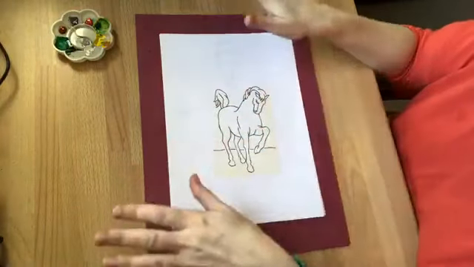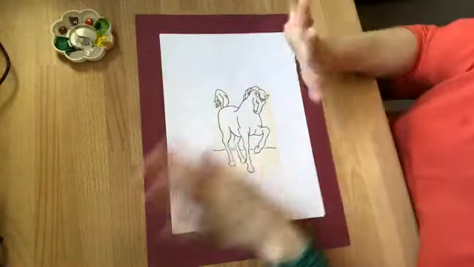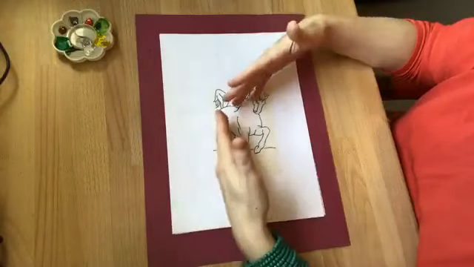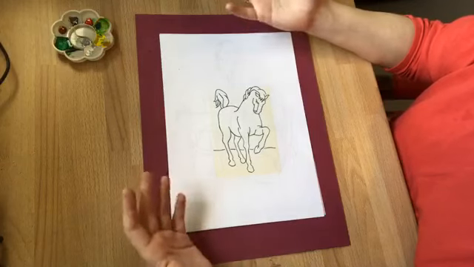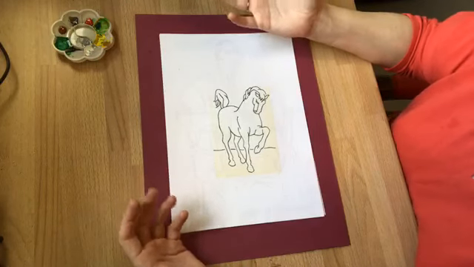Take away all shading, take away all tone, and just practice lines, because at the end of the day, that's what every object is when you start to draw it.